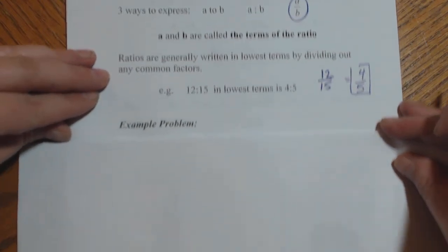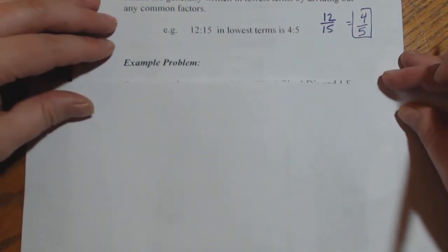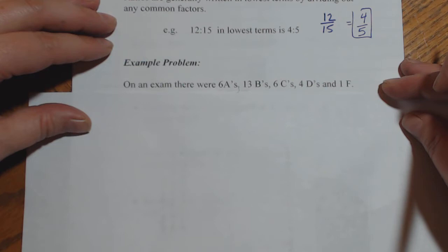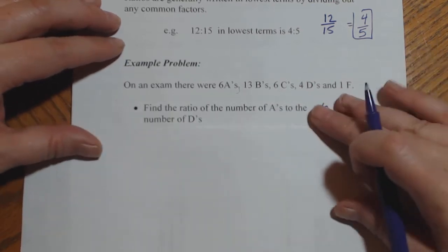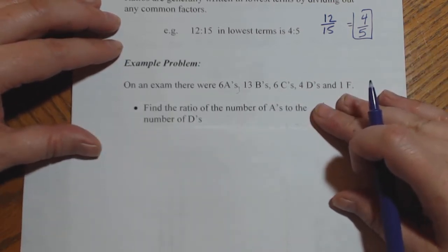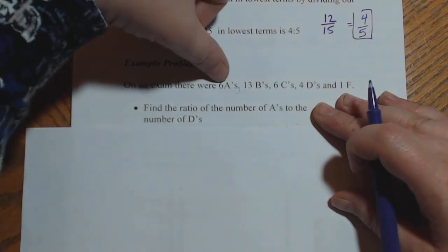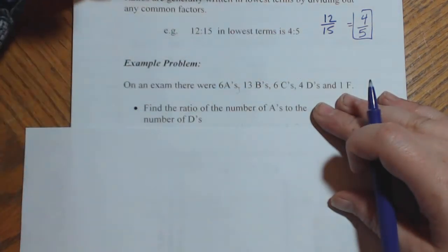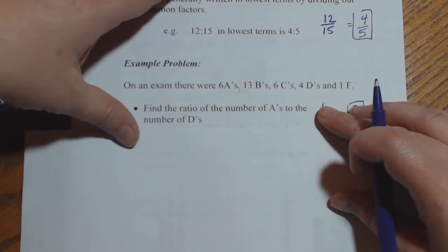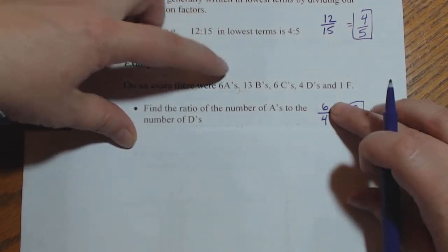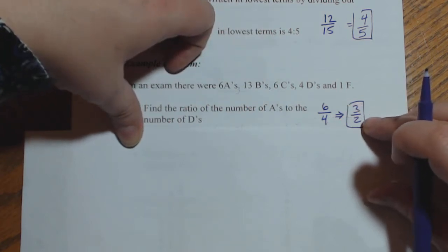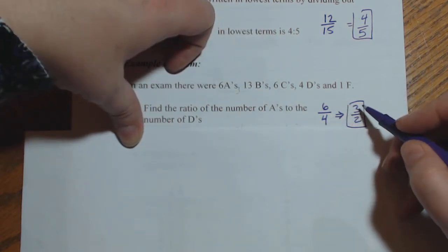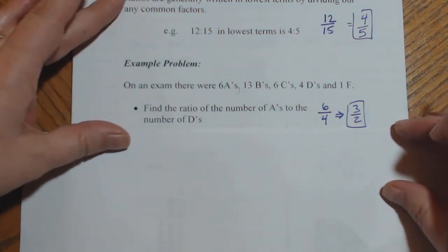So let's look at some example problems using the idea of a ratio. The first one says on an exam there were 6 A's, 13 B's, 6 C's, 4 D's, and 1 F. The first thing it's going to ask us to do is find the ratio of the number of A's to the number of D's. So I'm comparing A's to D's, and we read a ratio top to bottom when we write it in fractional form. So we'd put 6 on the top versus 4 on the bottom, and if we reduce that down, we get 3 to 2. So there were 3 A's for every 2 D's given.